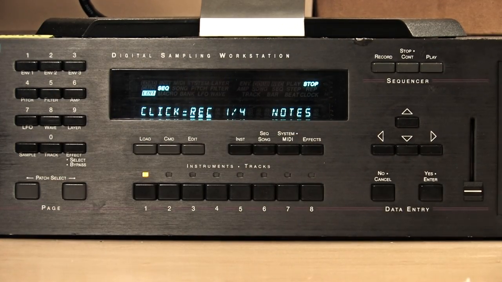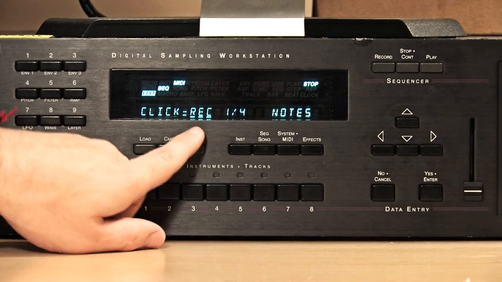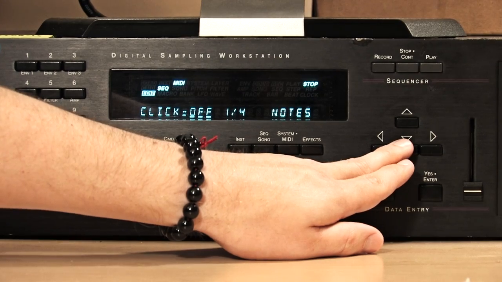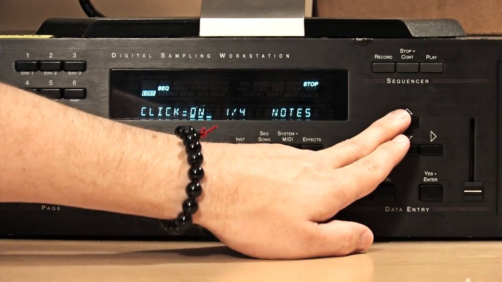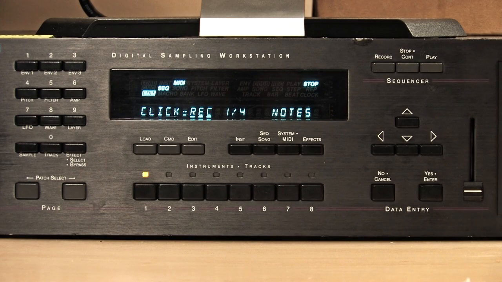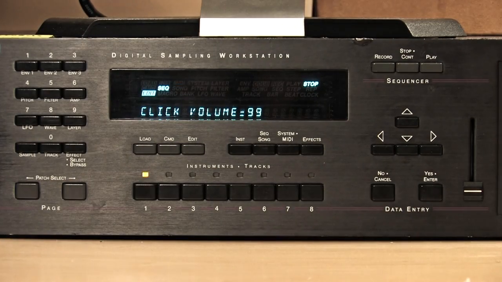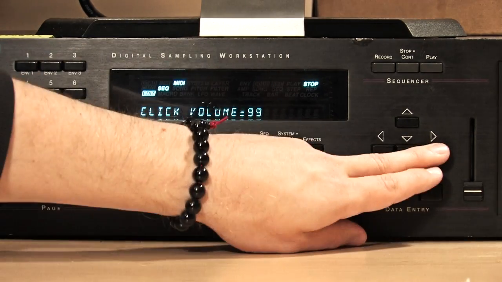Click will be played back when you're recording. If you have that selected, you can change it to on, so it's always on. You can turn it off, so it's always off. We want record. There's not really any reason to have it on while you're playing it back, in my opinion. The click quarter notes, that is a very good, even without being cluttered, metronome or click track setting. Click volume, I always leave that at 99. The better you can hear the click, the better in time you'll probably be.